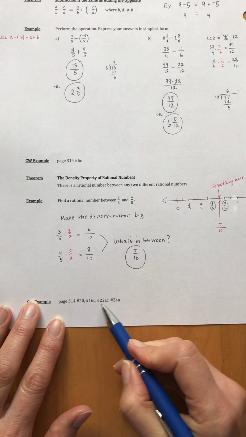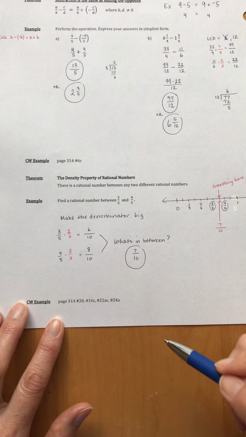Okay, you've got quite a bit of classwork to do here. Do those problems and then you're done with the section.